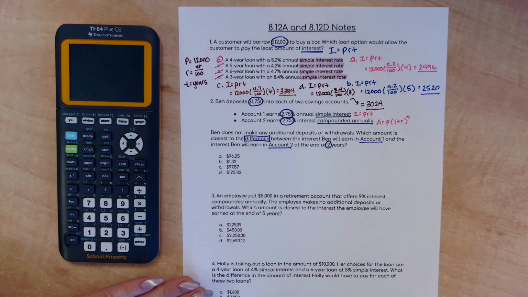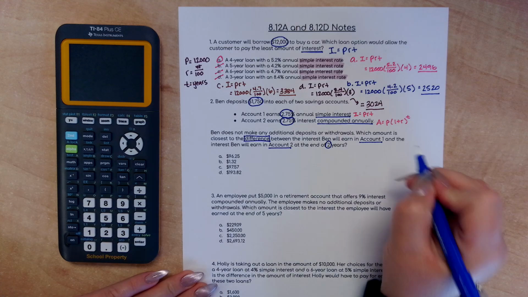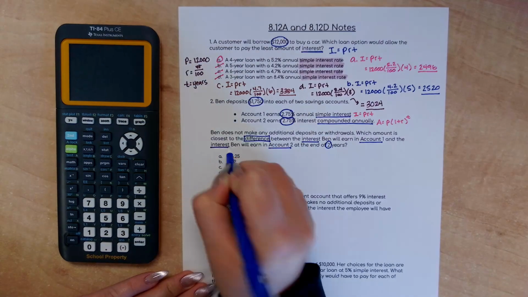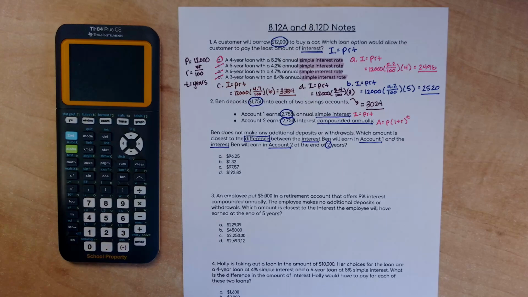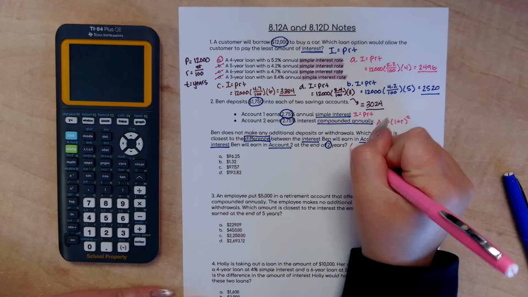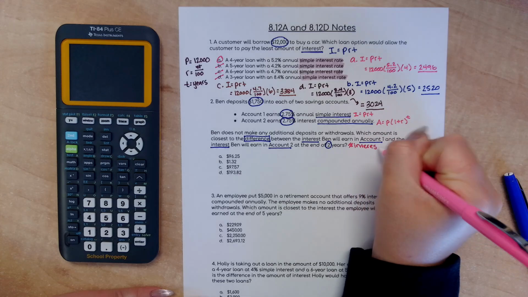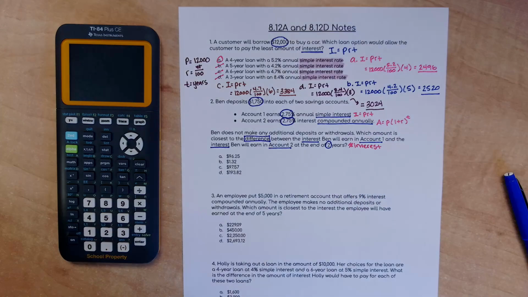So I don't know if y'all noticed this, but it kept saying the word interest. This is what I mean by what does the problem want? And in this case, the problem wants interest. They want to know how much more will one account have than the other at the end of this, okay? So no matter which formula I use, I need it to tell me the interest amount.